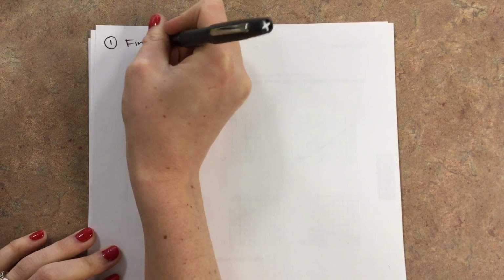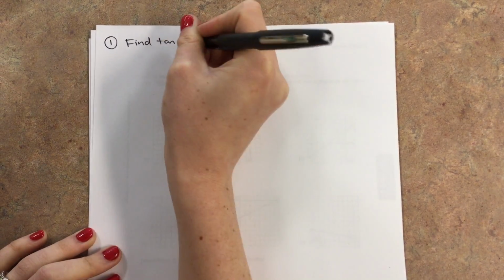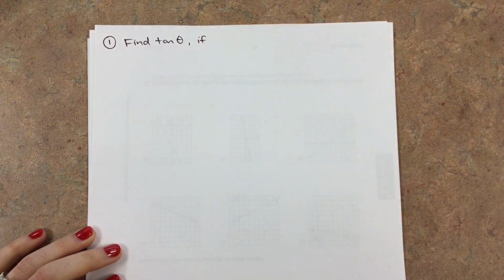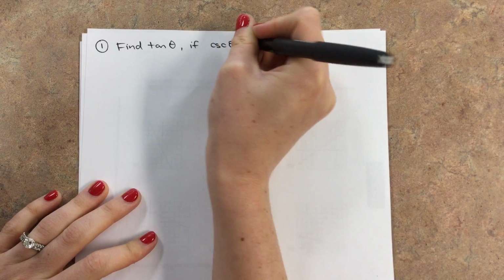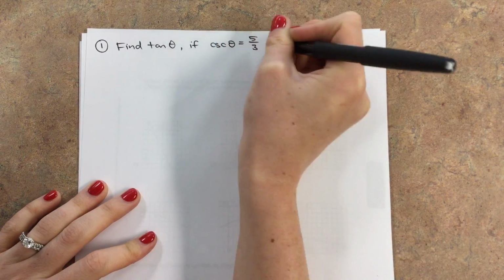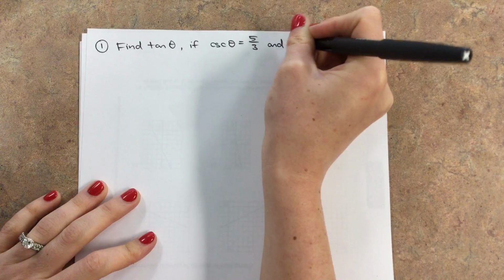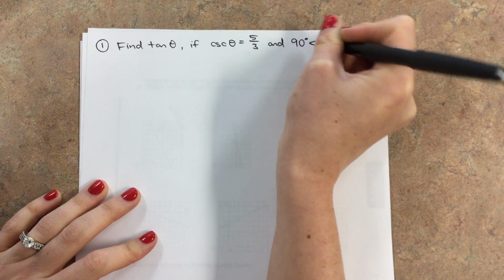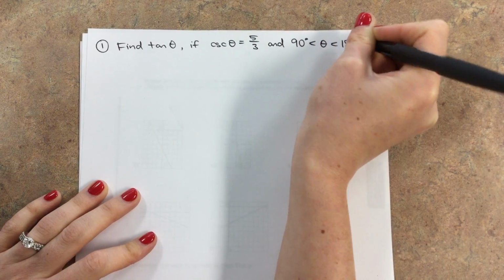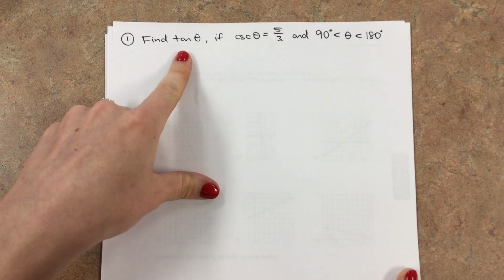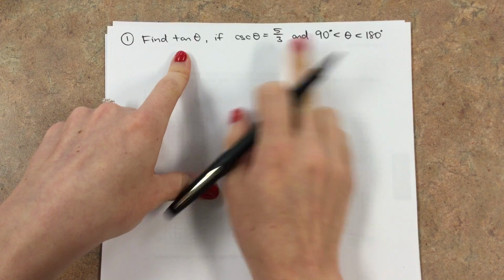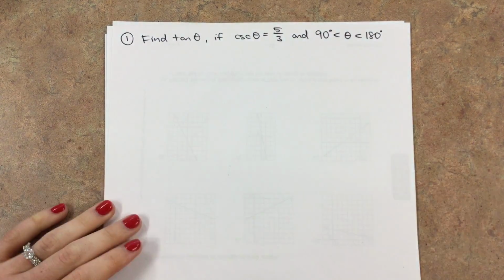I want you to find tangent of theta, and then you'll be given some criteria. So if cosecant is equal to 5/3, and you're in this quadrant. Okay, so you'll be given all of these pieces when you have one of these problems. You'll be told what to find, you'll be given one of the 6 trig functions, and you'll be given a quadrant. So here's what I want you guys to do.